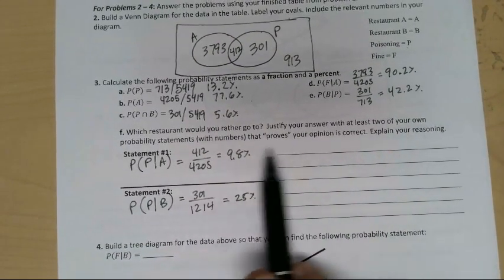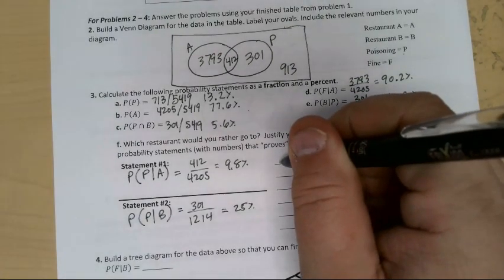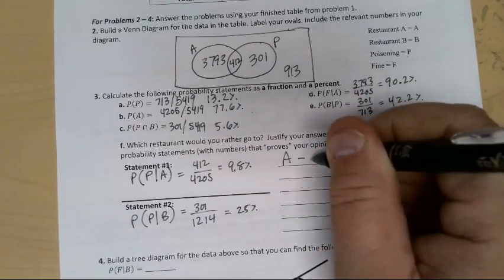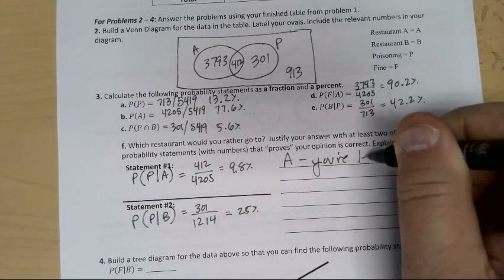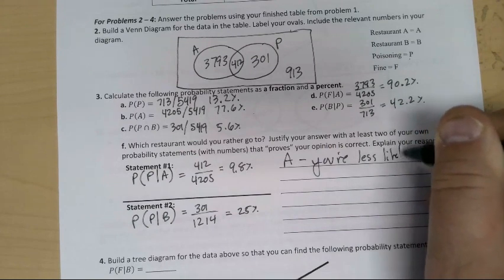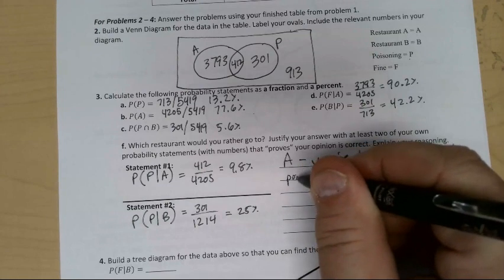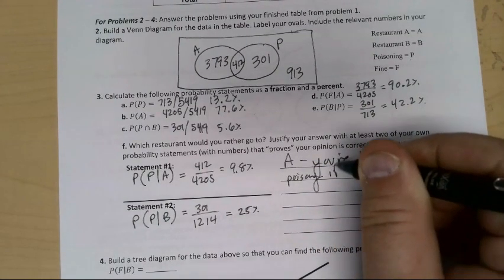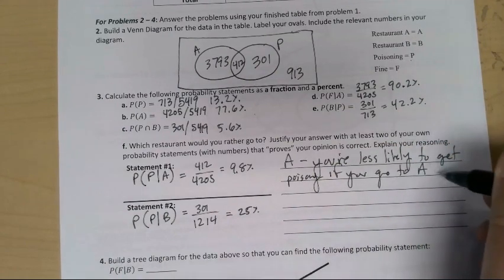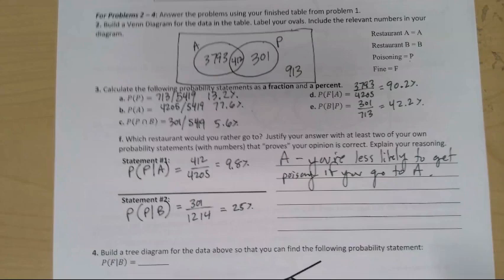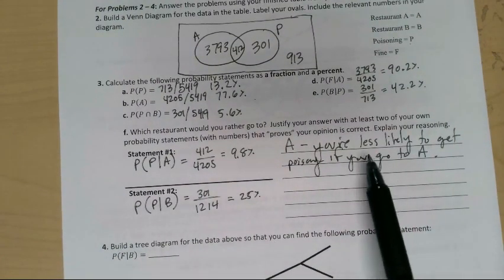So, just write, which one would I rather go to? I think I'd rather go to neither, but A. And I would just say you're less likely to get poisoning if you go to A. And there it is. There's a couple probabilities that I made up, and there's reasoning.